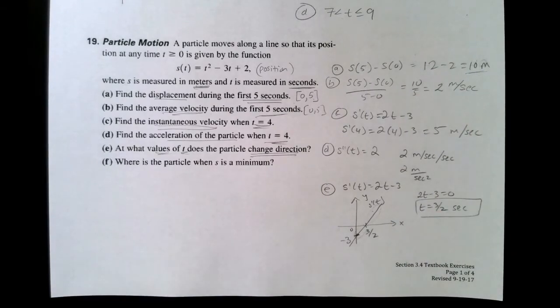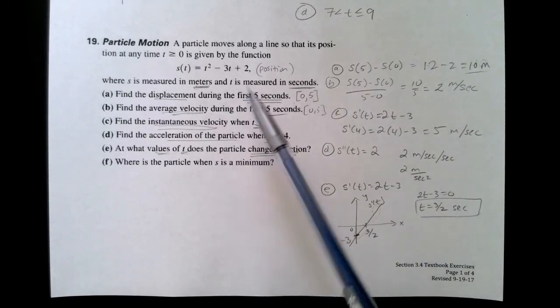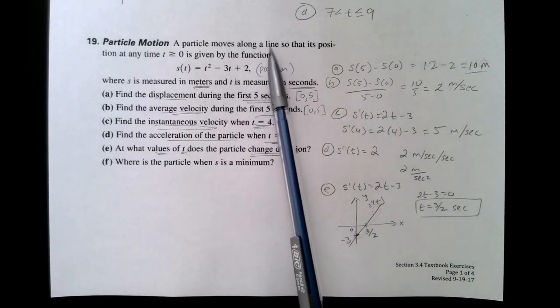Now, it didn't ask me to state how it changes directions. If it did, I would say, well, okay, so actually we can't because it doesn't tell us our line.